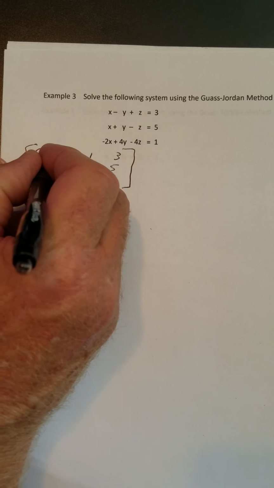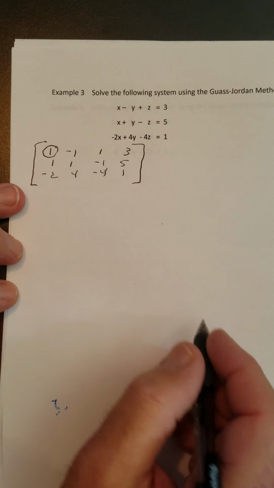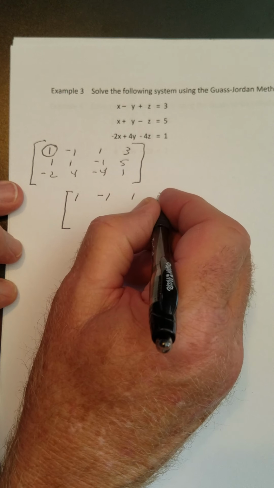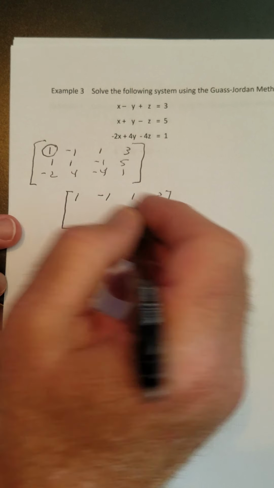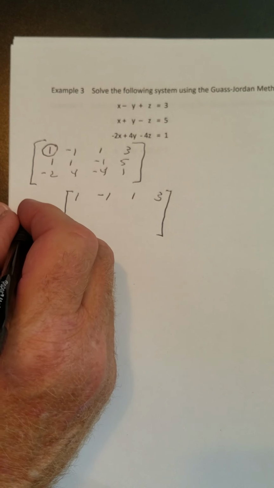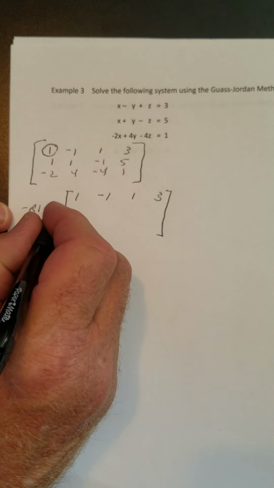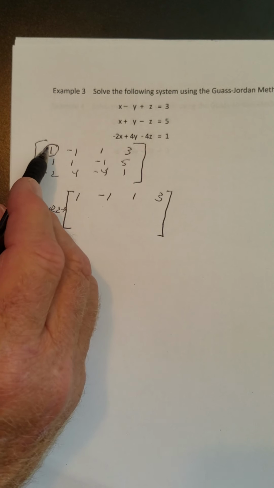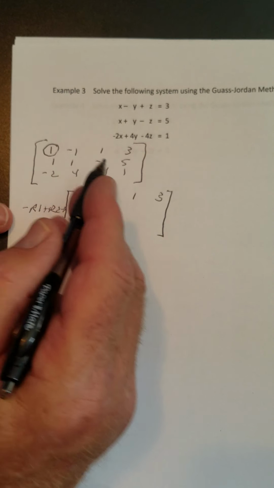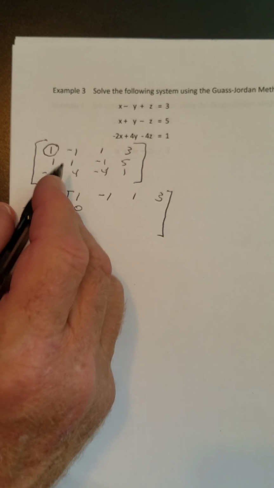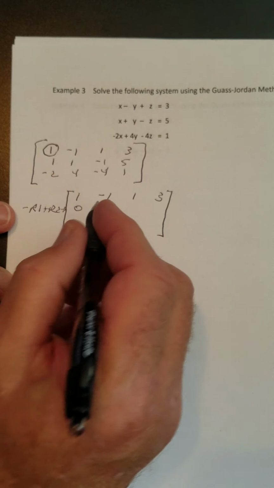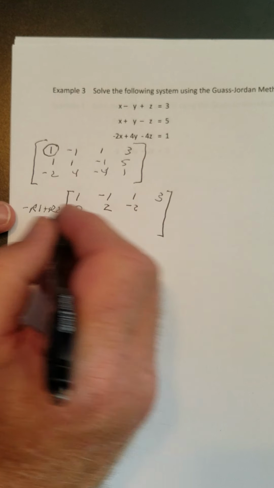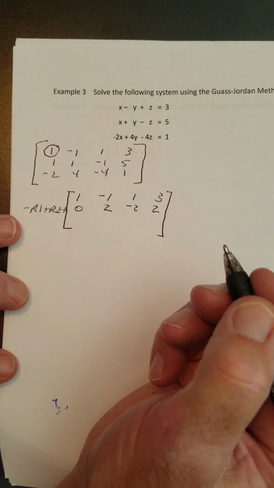Okay, I've already got a 1 here. That just saved myself a step. So the top row stays the same. I want to get a 0 here. All I have to do is take negative row 1, add it to row 2. You'll always notice the second part here is the row you're going to. So -1 plus 1 is 0. Take the opposite, becomes 1. 1 plus 1 is 2. Take the opposite of this, that's -1 plus -1 is -2. And -3 plus 5 is 2.